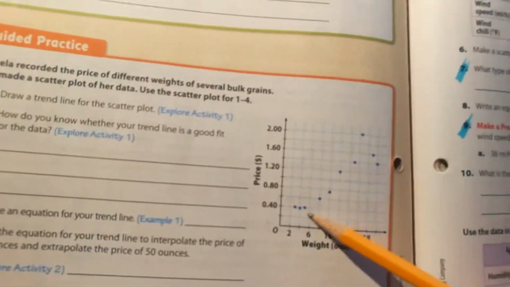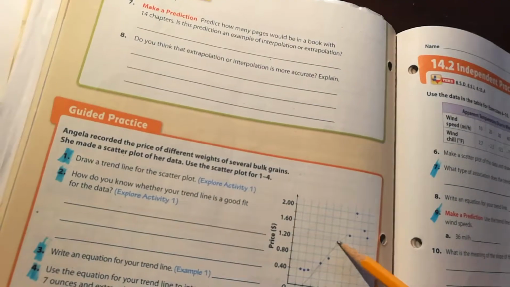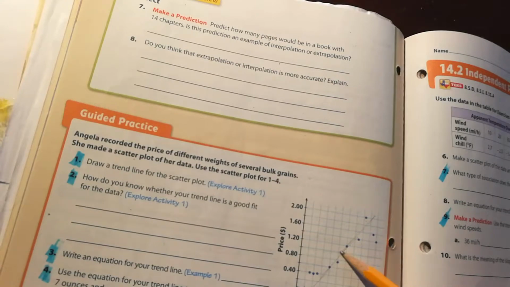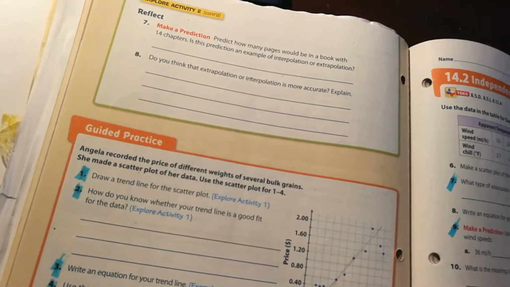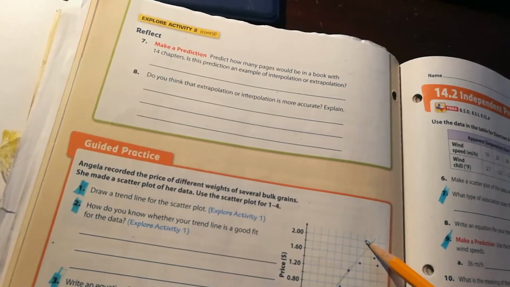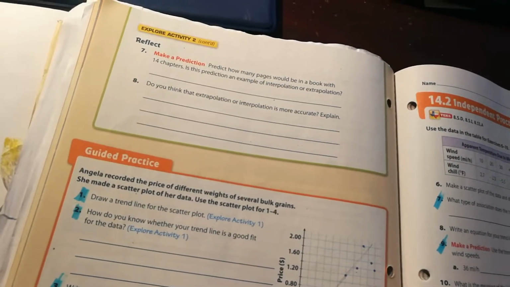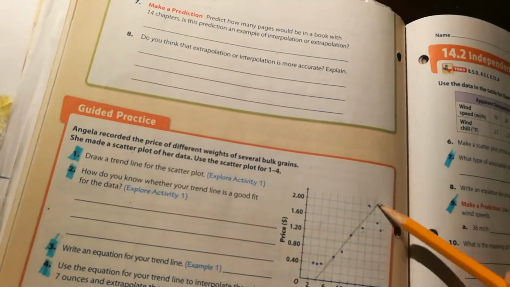Draw the trend line of the plot. In here this is the scatter. A trend line should always be a straight line. So if you draw a line connecting these 2 points, how many points are above and below the line? There are 1, 2, 3, 4 above the line, and 1, 2, 3, 4 below the line. So naturally, this would be the trend line.